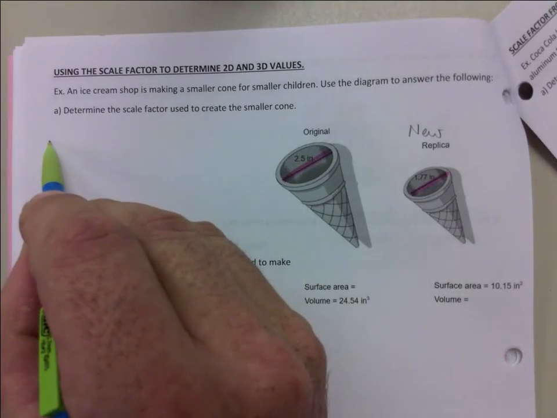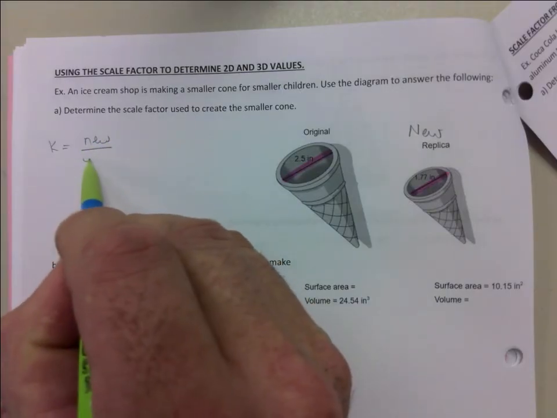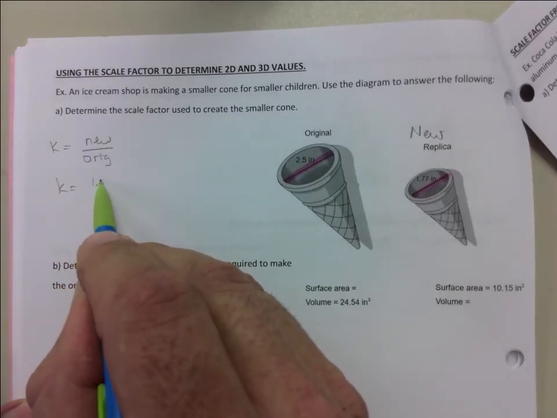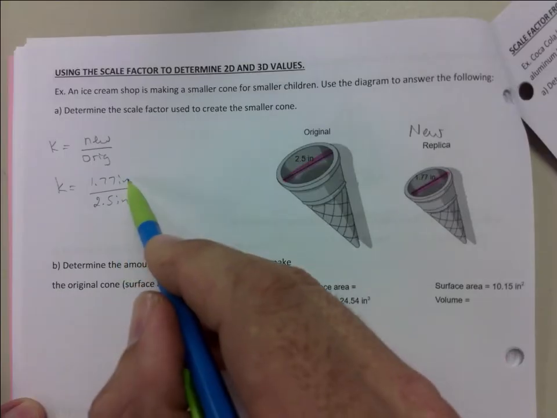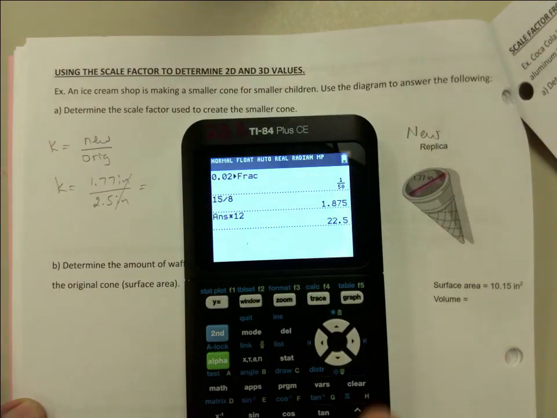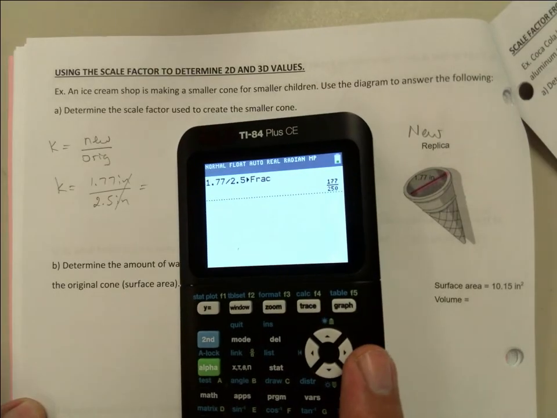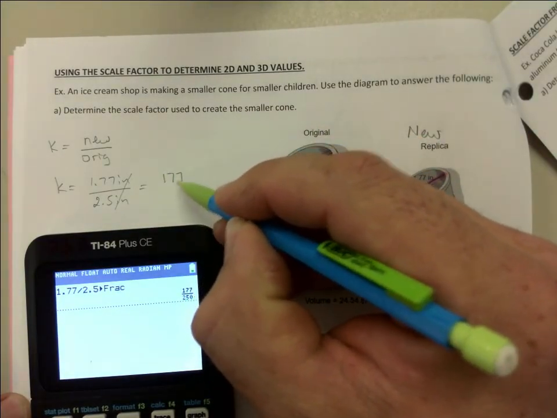So k is, I'm going to use new over original. New is 1.77 inches, and the original is 2.5 inches. Inches cancel out, so that's nice. We don't have to convert. Let's see what our calculator does here. I'm going to go 1.77 divided by 2.5. As a fraction, it basically just multiplies both by 100, so 177 over 250.